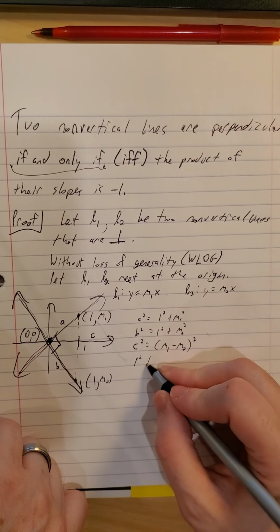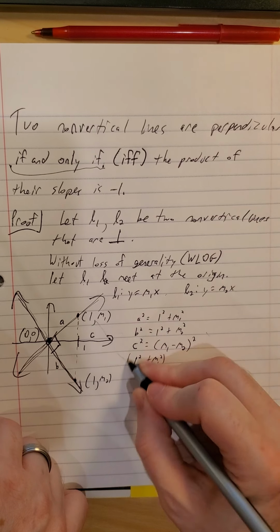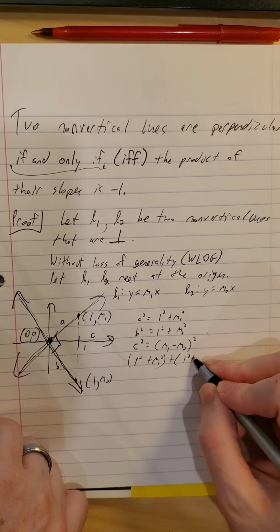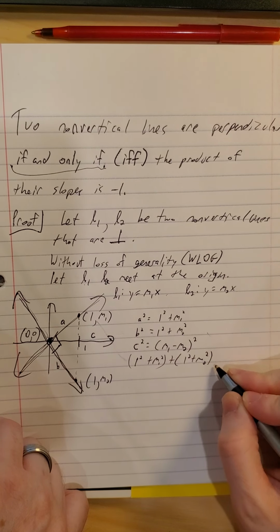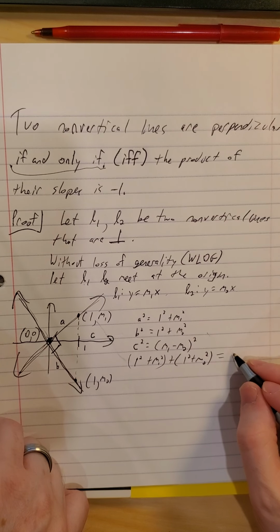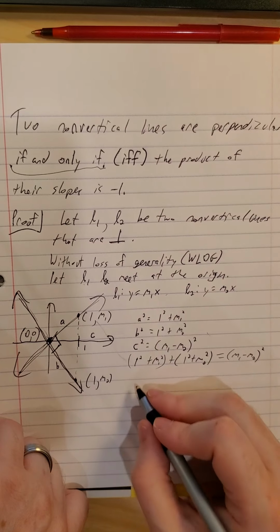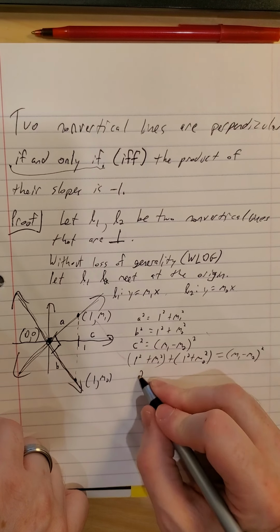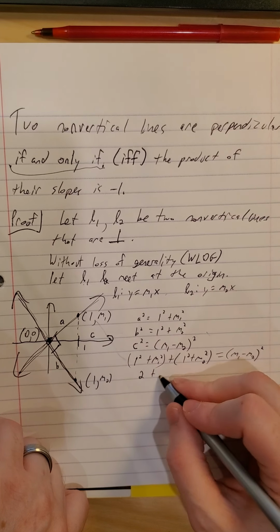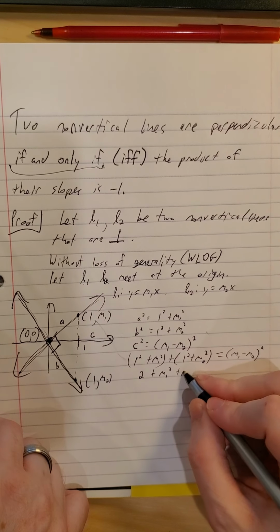So then 1 squared plus m1 squared, A squared, plus 1 squared plus m sub 2 squared, B squared, equals C squared, m1 minus m2 quantity squared. So just a little bit of simplifying on the left side. We have 2 plus m1 squared plus m2 squared.